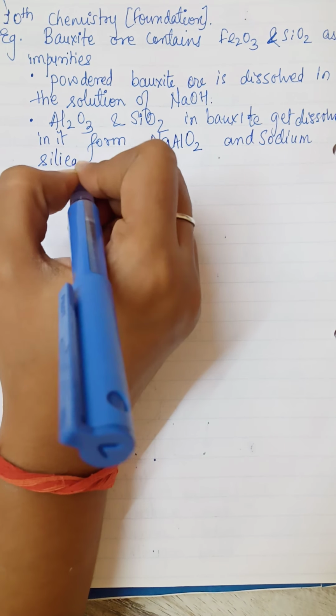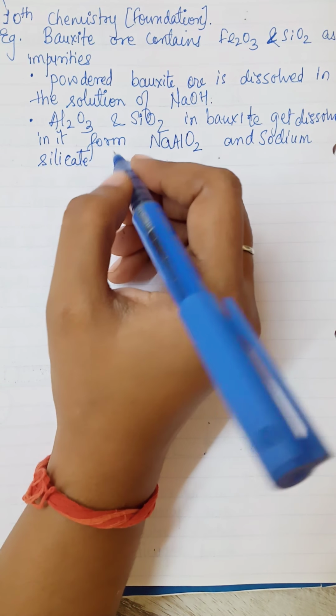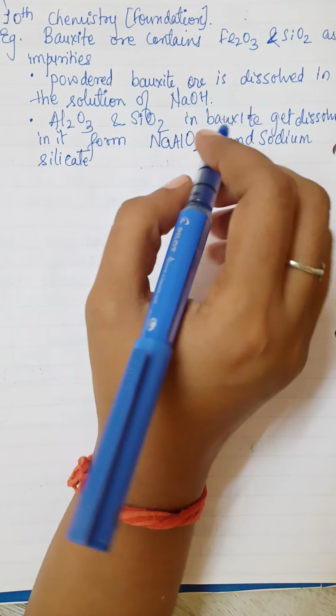See, silicate is also an impurity, so we need to remove this also. While Fe2O3 remains undissolved.